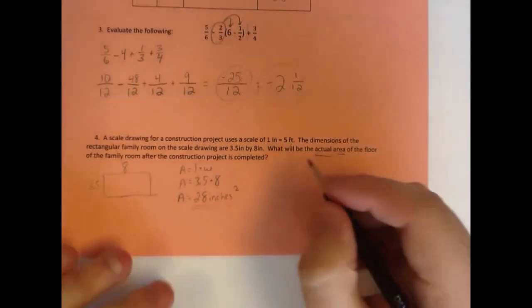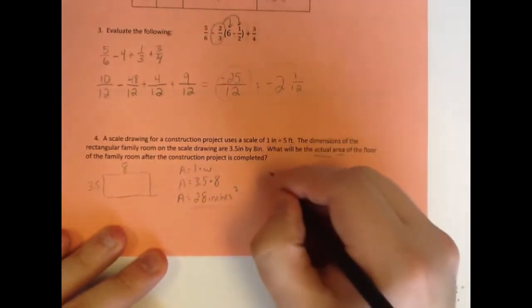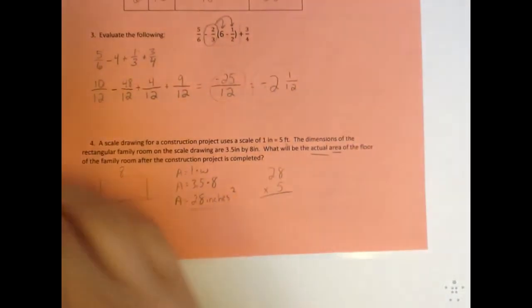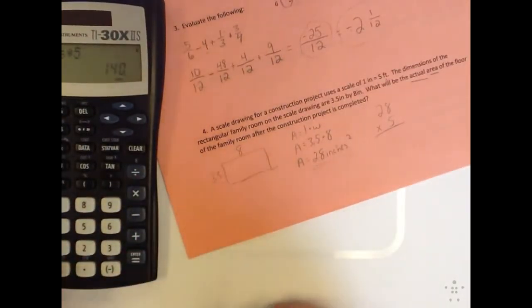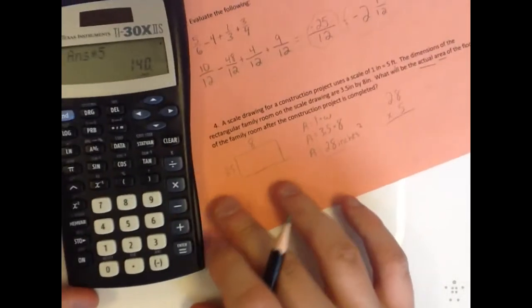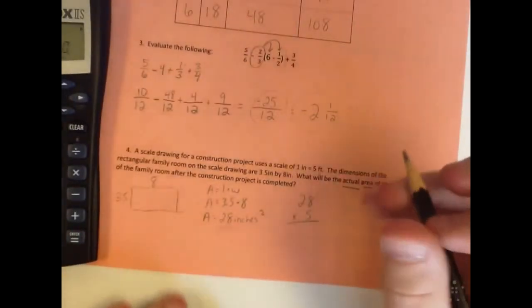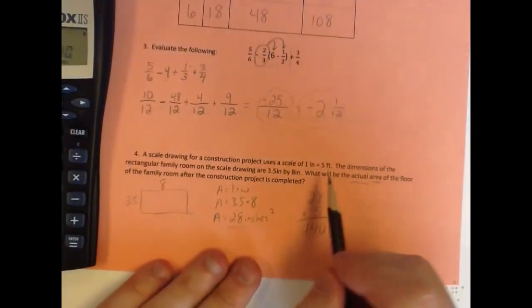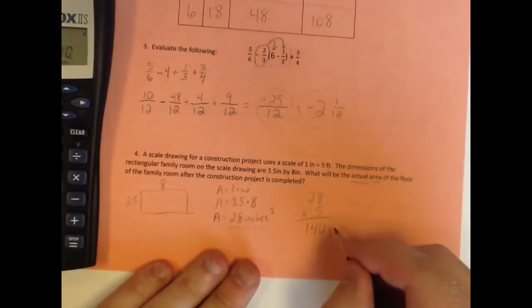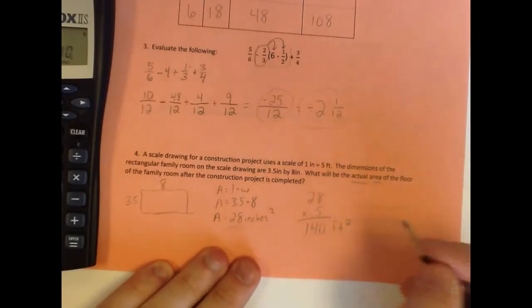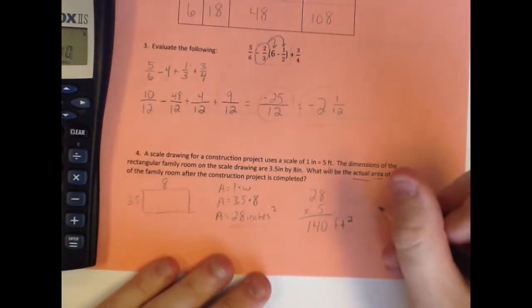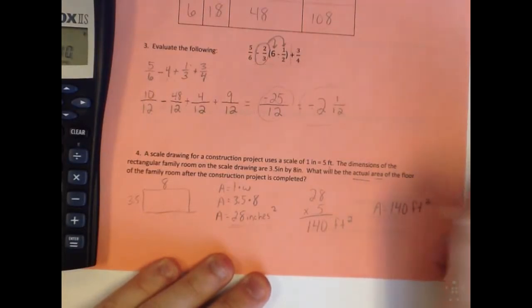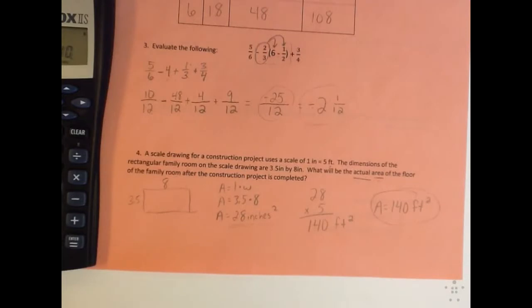So what he does then is he takes his 28 inches and he multiplies 28 by 5, and he ends up with 28 times 5 equals 140. What is our label? This is actual area, so this would be feet squared. So the area would equal 140 feet squared. There's our answer.